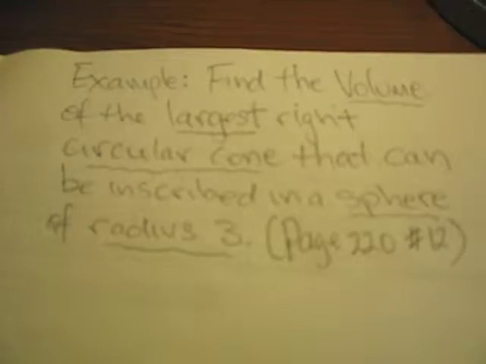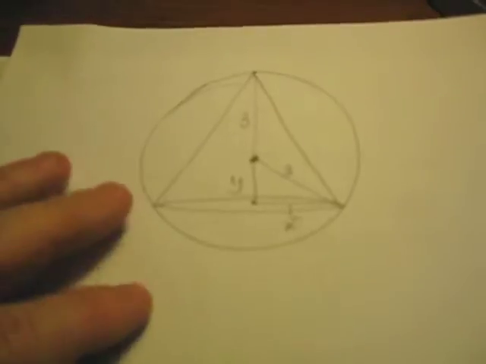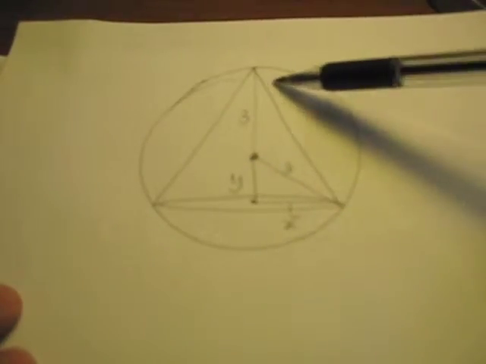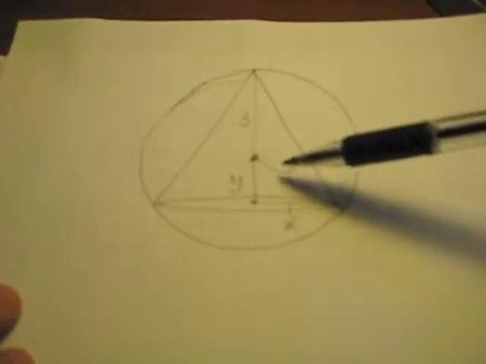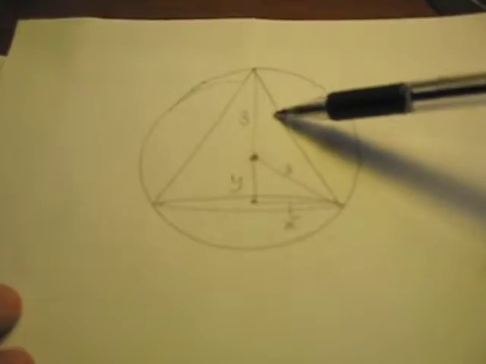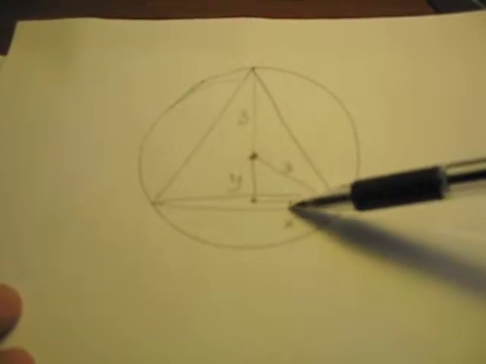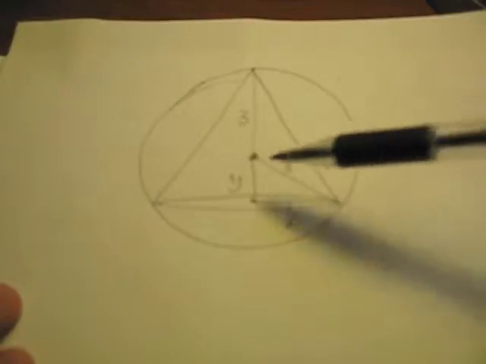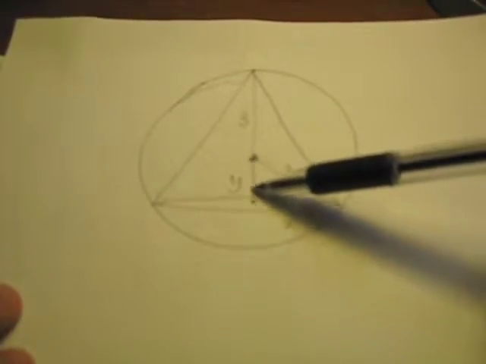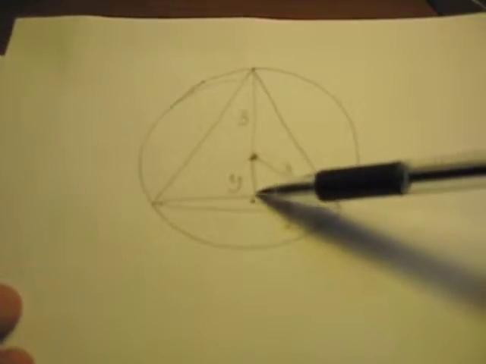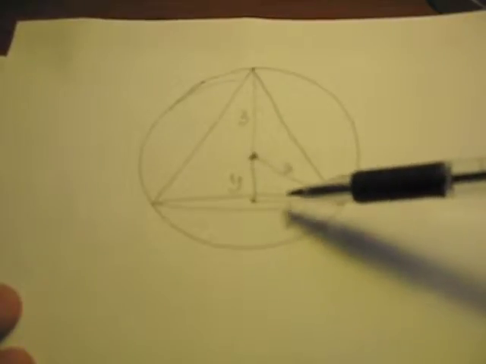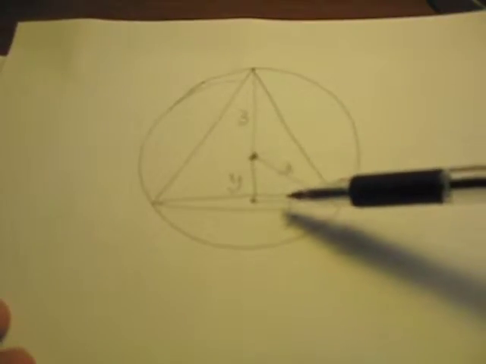Okay, so if we take a look at a picture of this, here's our picture. Notice that here's our sphere, and it has a radius of 3. So from here to here is 3. Here's our right circular cone, which we'll say has a radius of x. Let's say that this height here is y. And so the height of the cone is 3 plus y, and the radius is x.